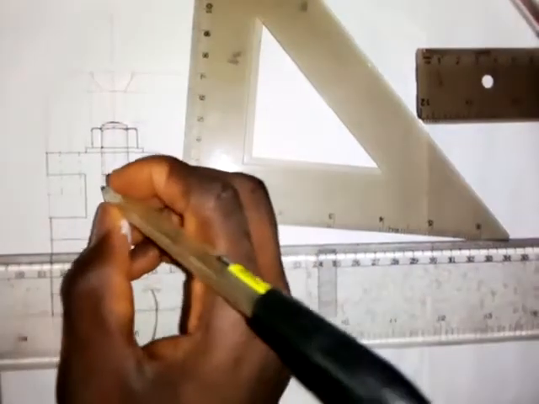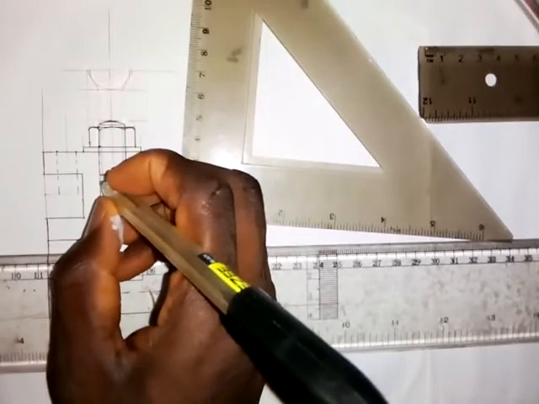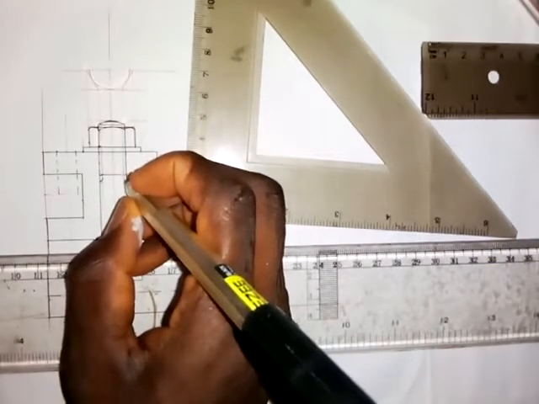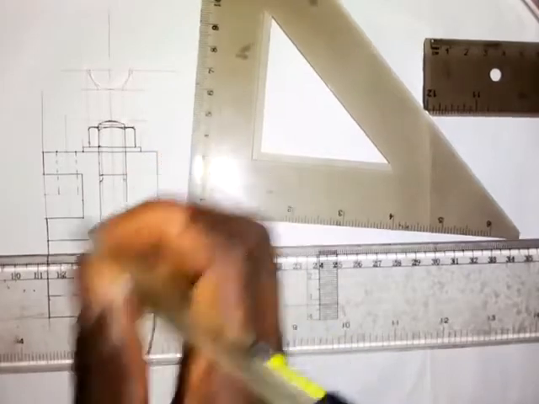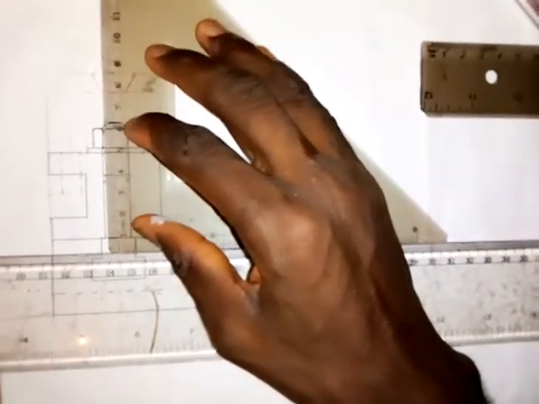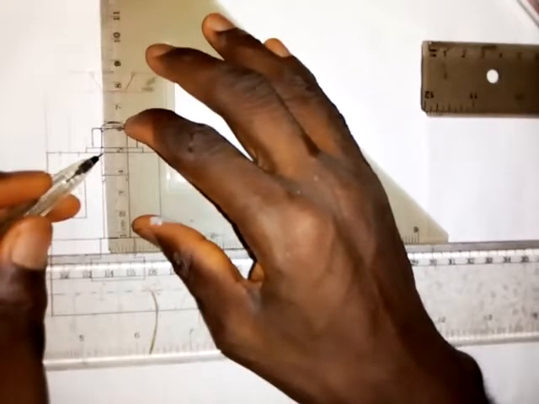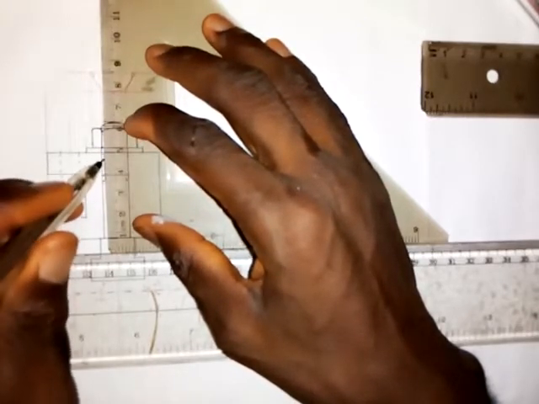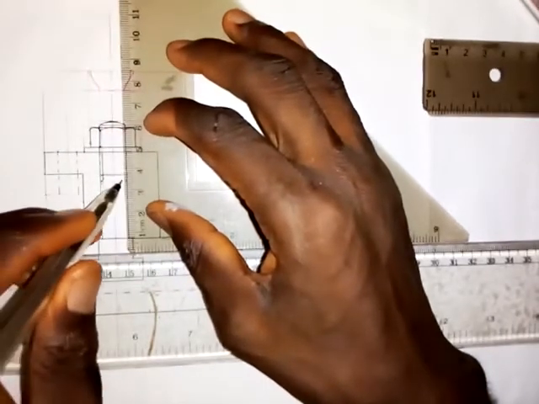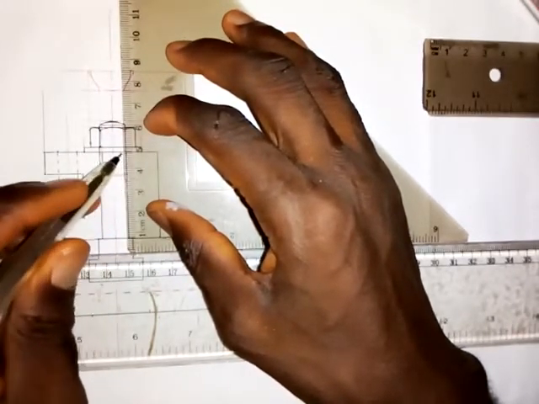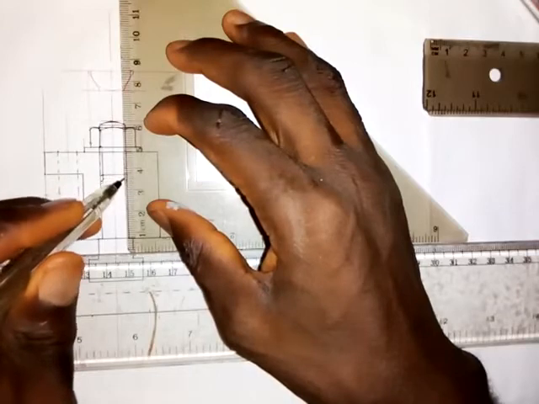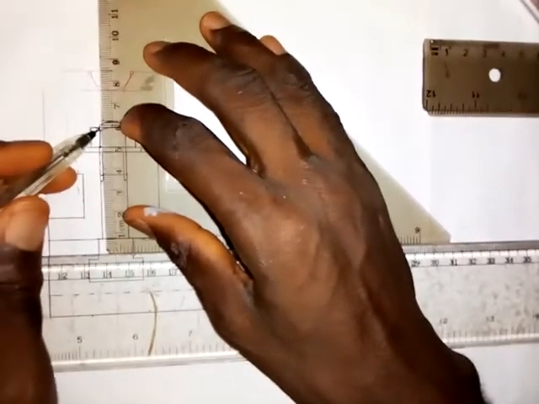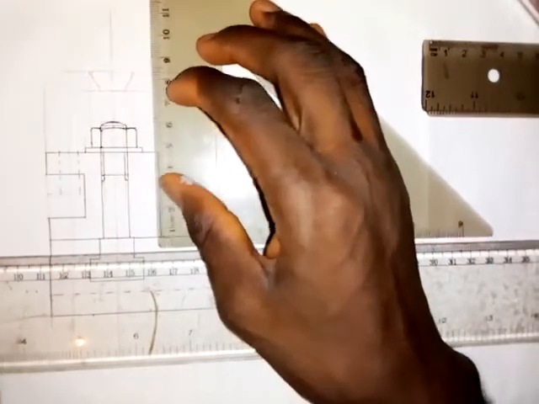First of all, there is a curve, so just come down a bit, draw this curve, then you draw this curve. You can just use your hand to do that as I did it. Then you draw a thick line from here to here, and then you draw a thick line from here to here. And then here we have this. And here we have this.